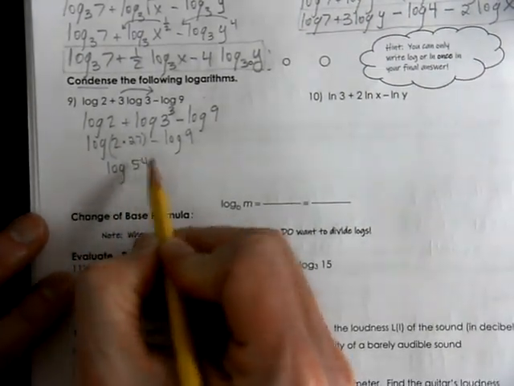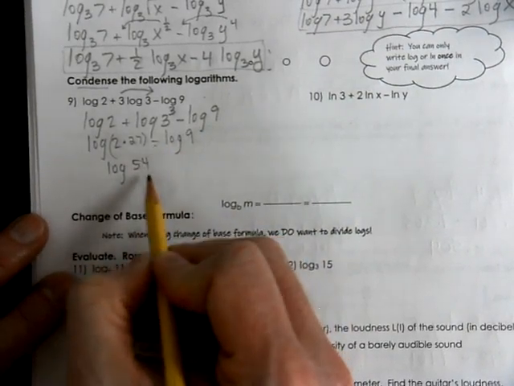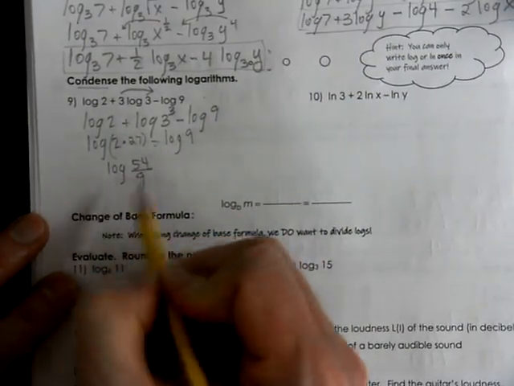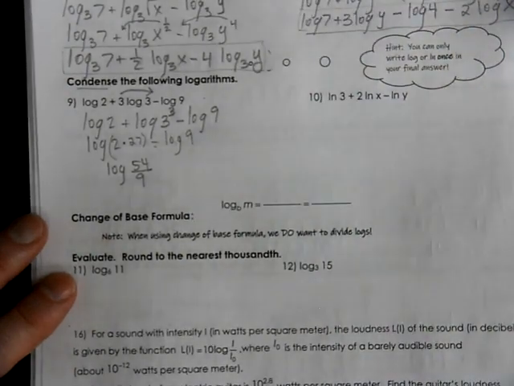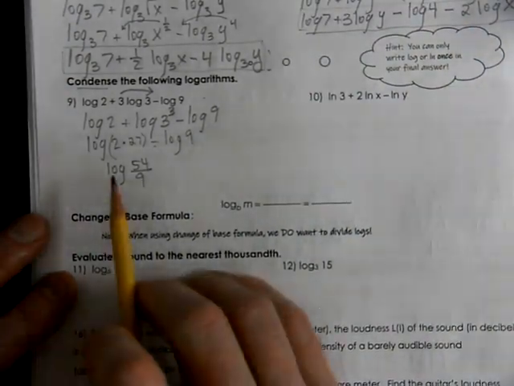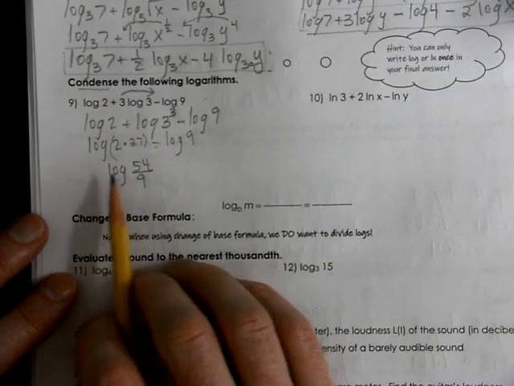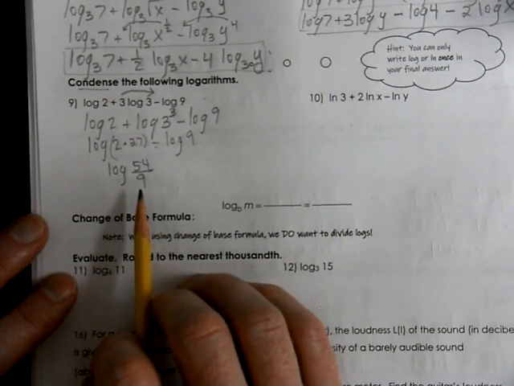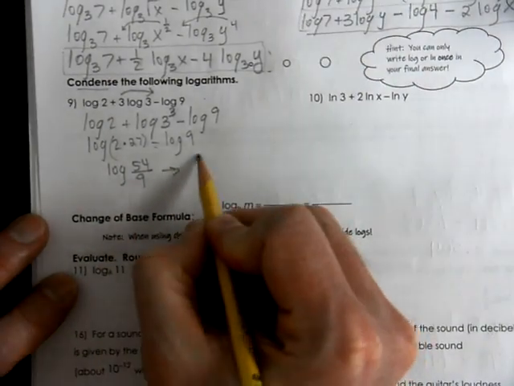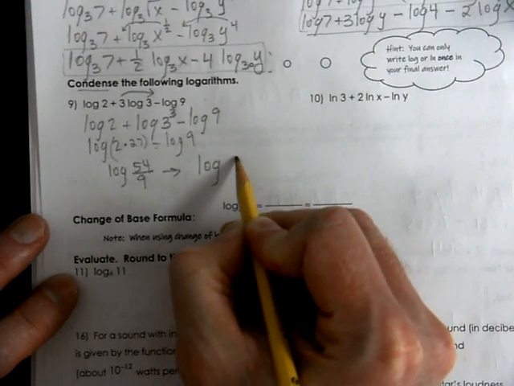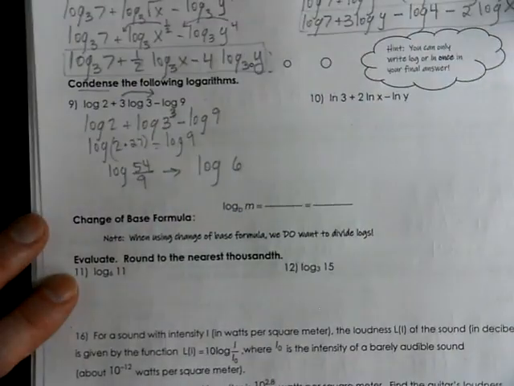Log of 54. Minus means make a fraction. Don't write the logarithm twice. That actually means something else. We'll do that soon enough. We're only writing the log once for this fraction. And this, of course, can simplify into log of 6.